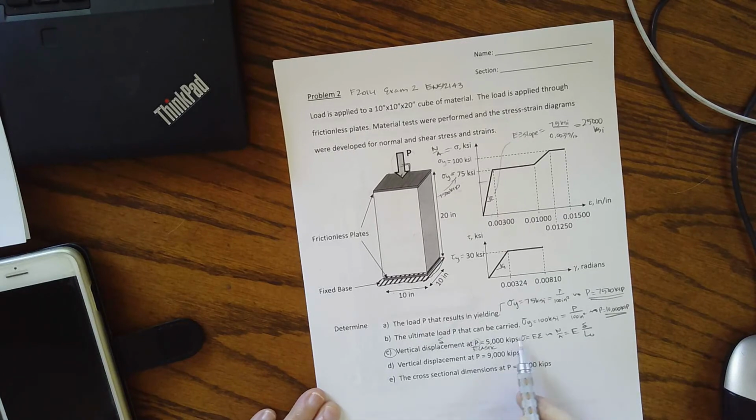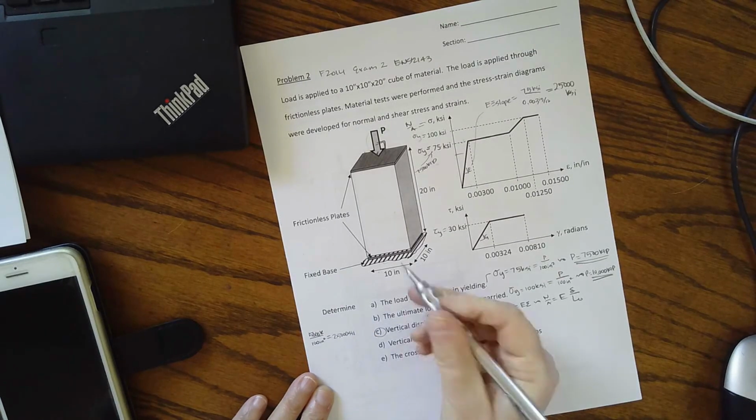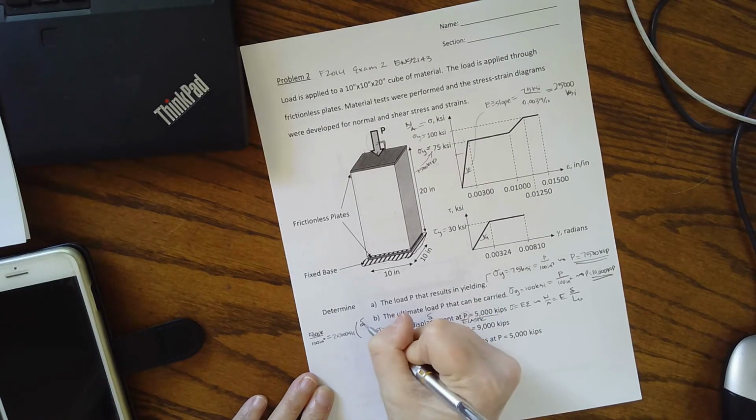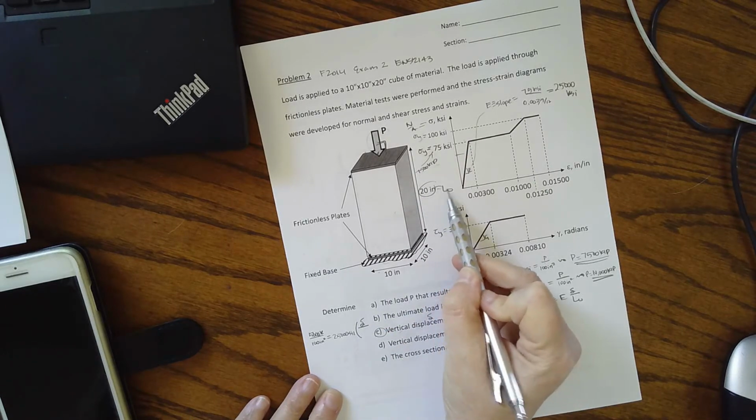Okay, so now let's look at this. The stress that we're looking at is 5,000 kips. 5,000 kips divided by 100 inches squared equals 25,000 KSI times delta divided by original length, 20 inches.